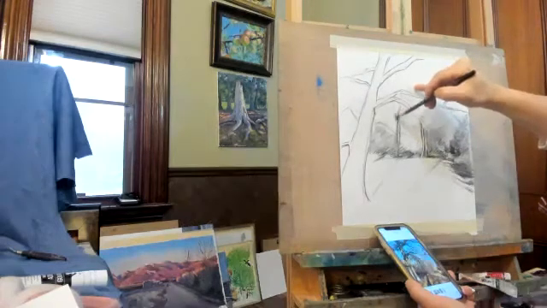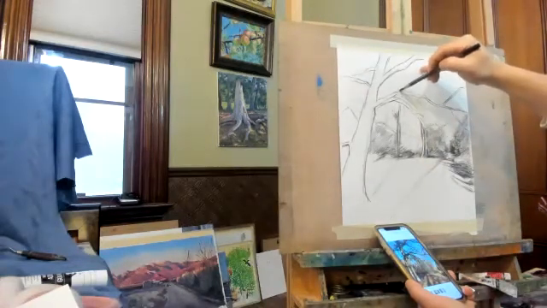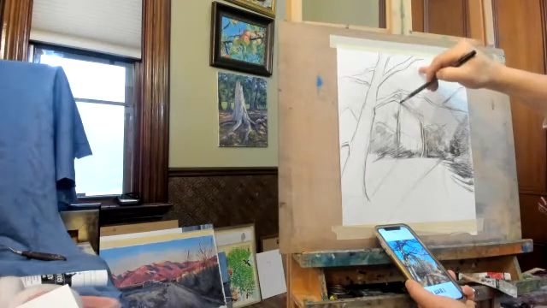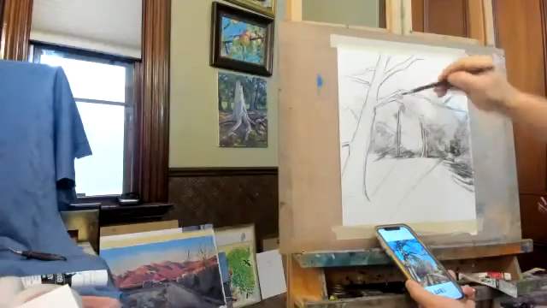And then the leaves really tall as well. The leaves almost here. And okay, let's do it.